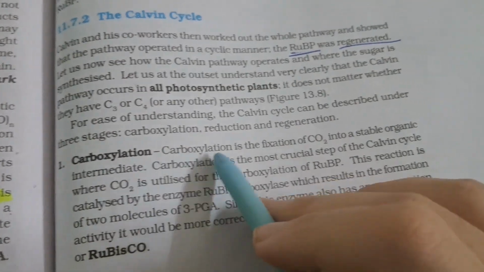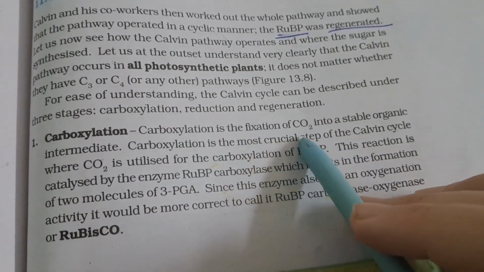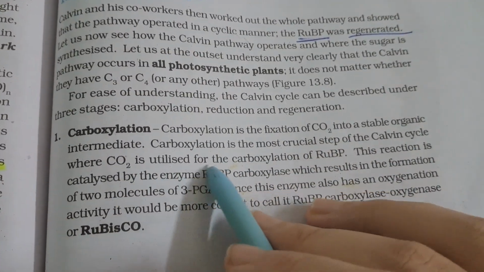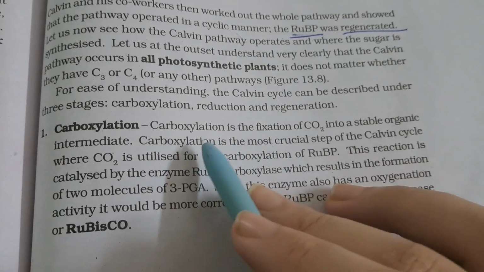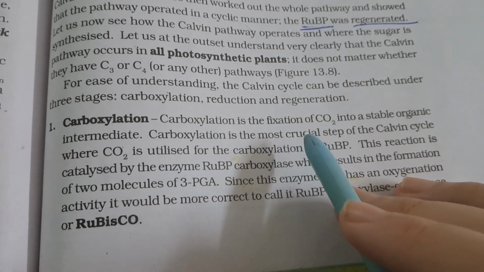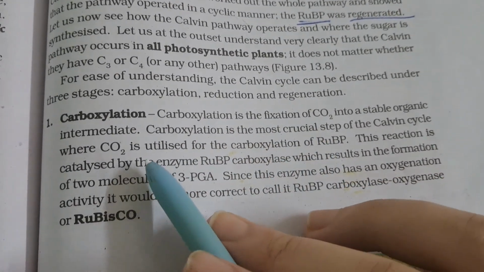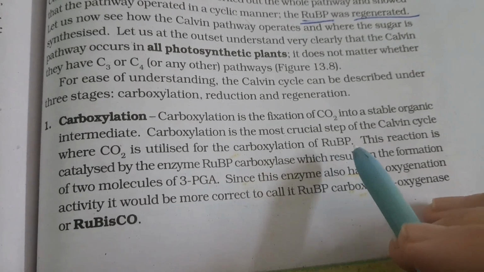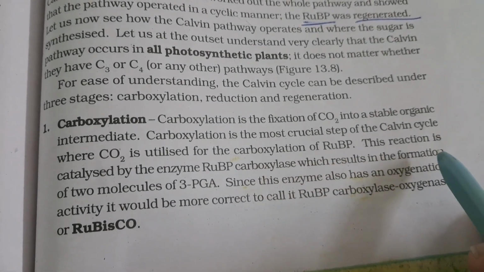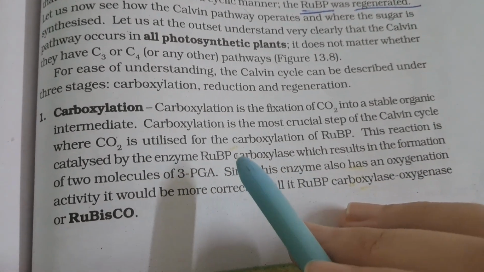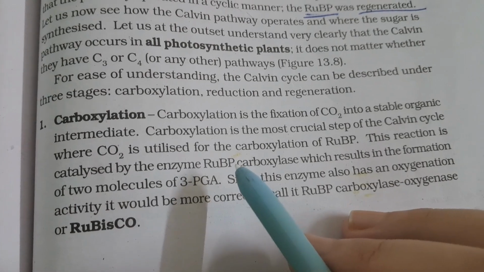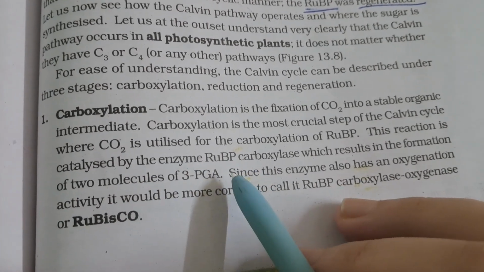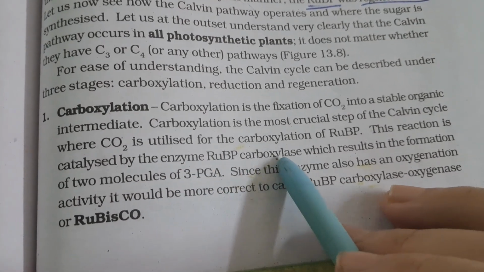So one read, let's make it quickly. Carboxylation: fixation of CO2 into a stable organic intermediate. Remember, carboxylation is the most crucial step of the Calvin cycle, because CO2 will be utilized for carboxylation of RuBP. So the catalyst of this reaction is also important to be highlighted from this part. The enzyme is RuBP carboxylase.